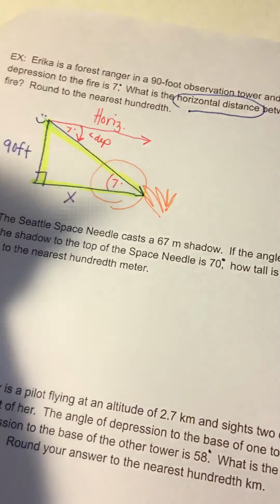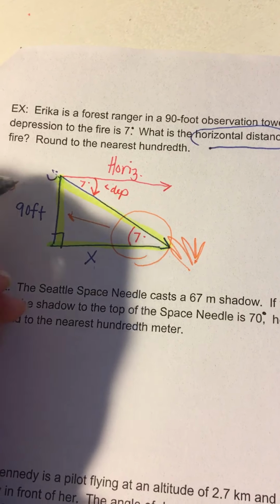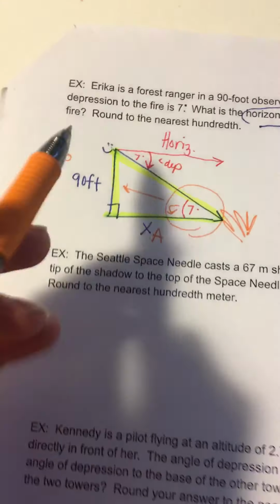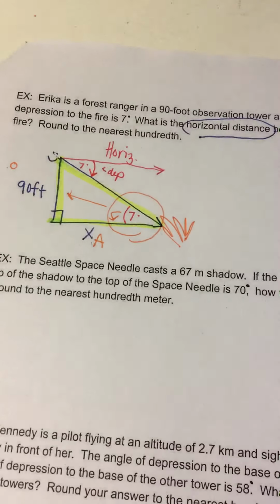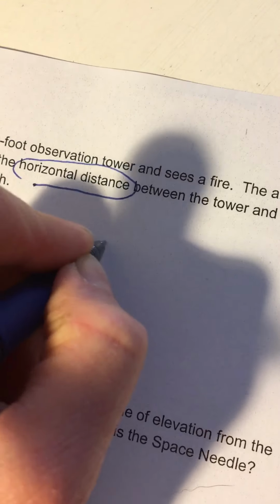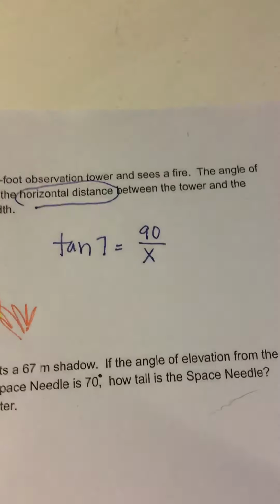And in order to use trig on this triangle, what I will do is, obviously, circle my reference angle and then label everything. I have the opposite. I'm not using the hypotenuse at all. I'm going to use the adjacent. You'll notice tangent is used a lot in these problems. Okay, opposite over adjacent is tangent. So I'm going to write out my trig. I'm going to say tangent of 7 equals 90 over x.